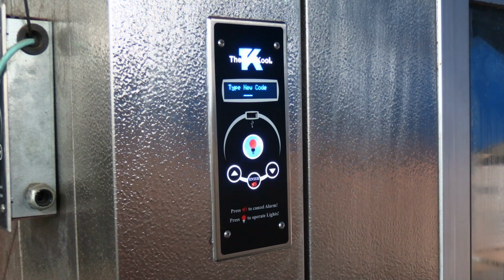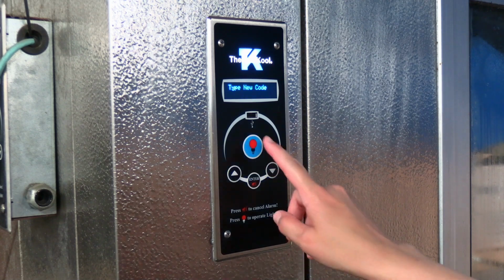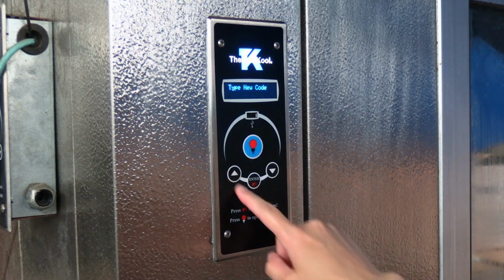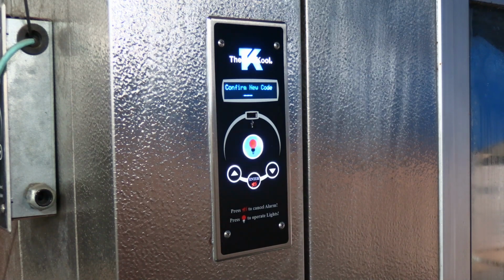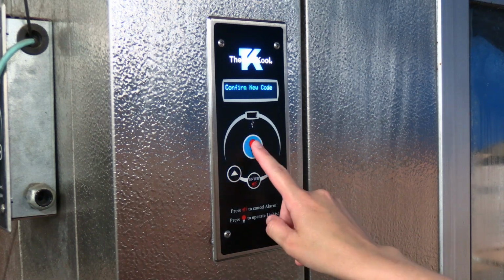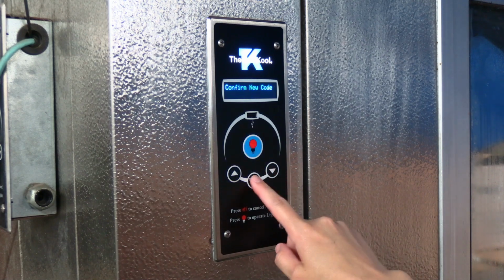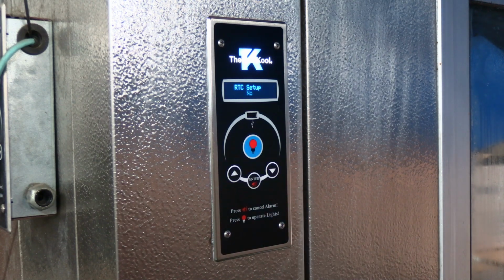To enter a new code, press the following in any order: light, up, down. Then press Enter. The display will then prompt you to re-enter the code. Once entered, the display will show, New code OK.